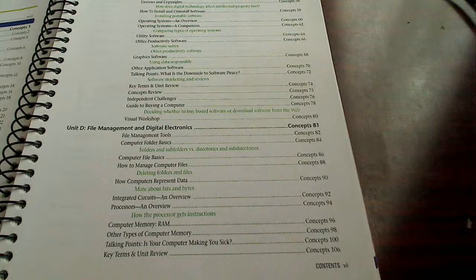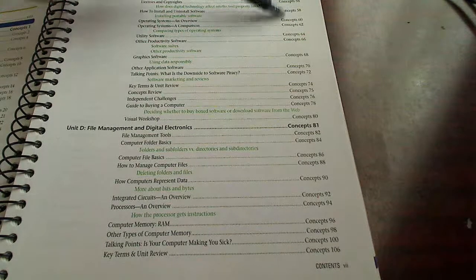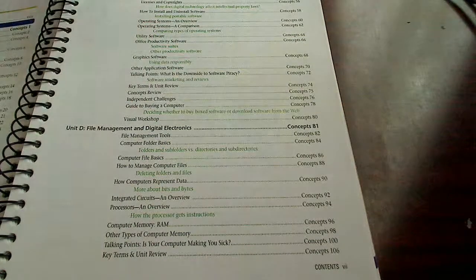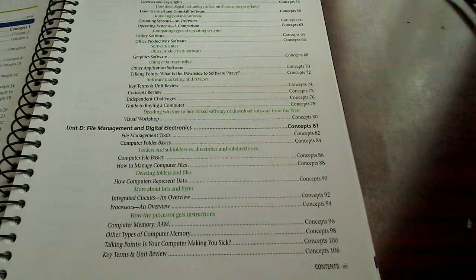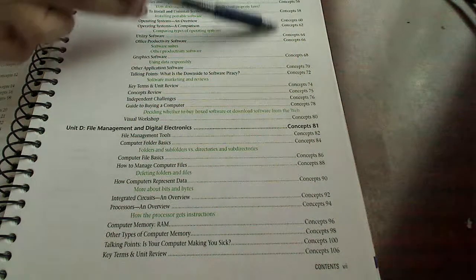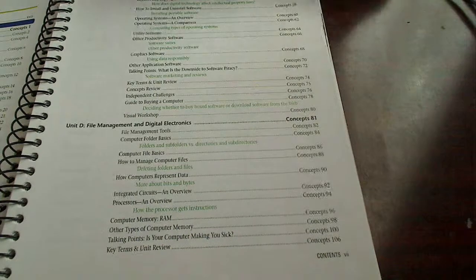Page over, and I've skipped the very first one, but the second one actually has what the page numbers are on the side here. So for example, Unit C Computer Software is in the unit called Concepts 53, and then instead of having page numbers, it takes the name of the unit and places the unit here. So this is Concepts page 54, Concepts page 56, Concepts page 58, and this continues all the way down.